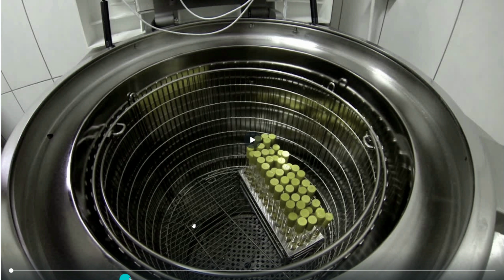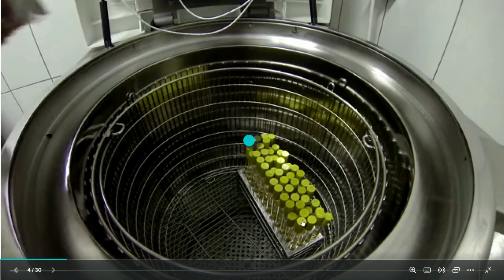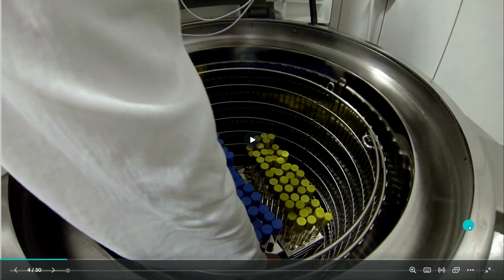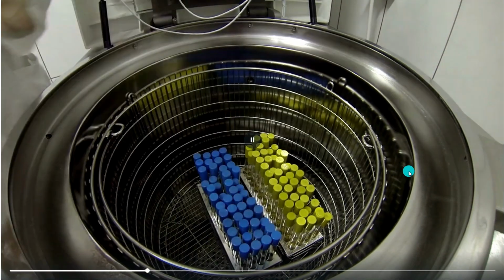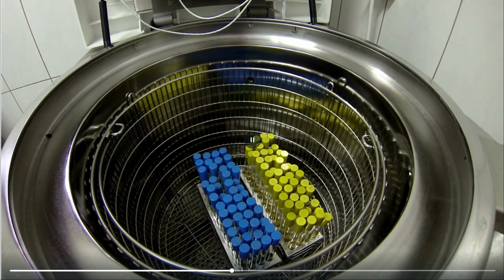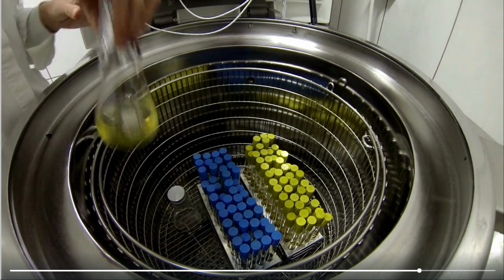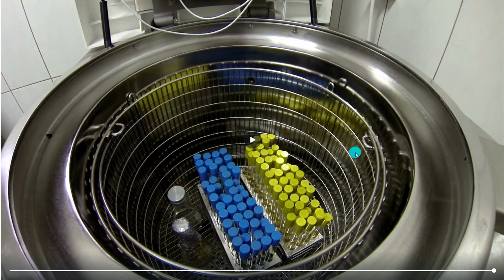In this video you can view that it's a stainless steel instrument where the required components, glasswares or media are placed. Once this is placed, it is covered with its lid, and under the influence of heat and steam, the media and the other components are autoclaved or sterilized.